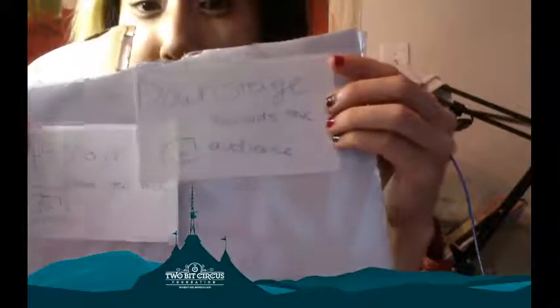Next, we talked about upstage, which is the opposite. I'm running out of ink. How could this be? Upstage. Upstage is towards the back of the theater. So if we were to draw our little theater again with our people, that would be that direction. Upstage and downstage are opposites of each other. And maybe if my explanation with the dinosaurs didn't help you out, these cue cards might.